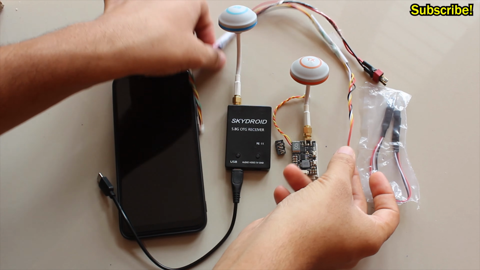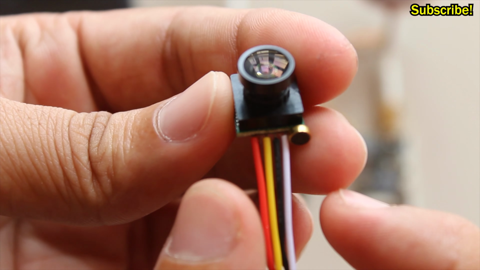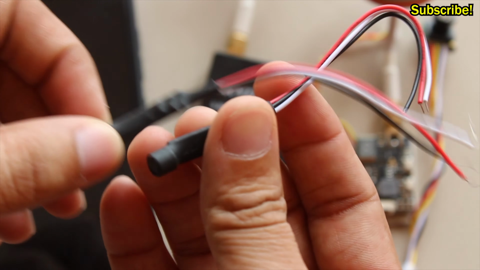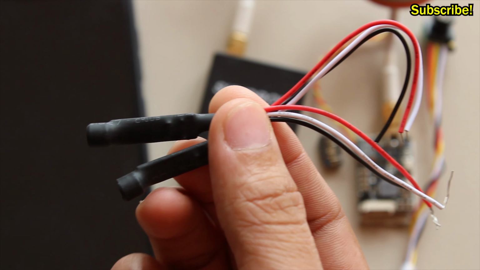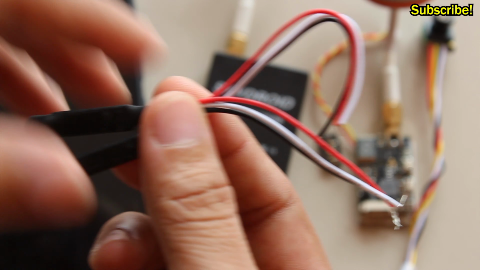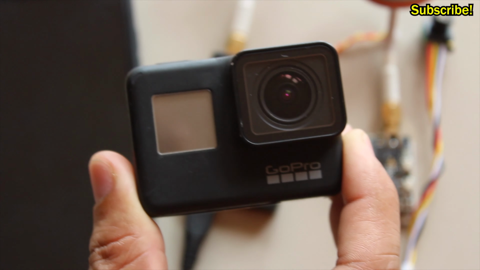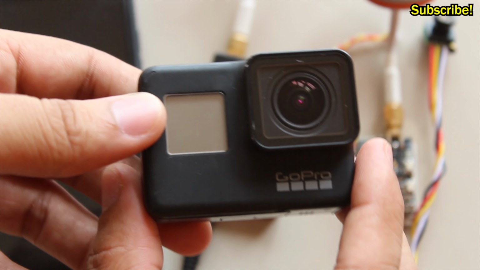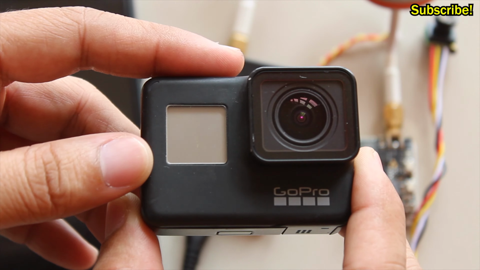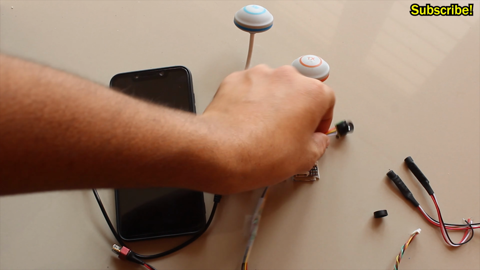So first I have a mini FPV camera which has a microphone attached to it, or you can use a microphone like this which is available easily on Amazon or eBay, or you can even use your GoPro by using a mini converter and use it as a FPV camera. So first I'll show you the mini FPV camera.